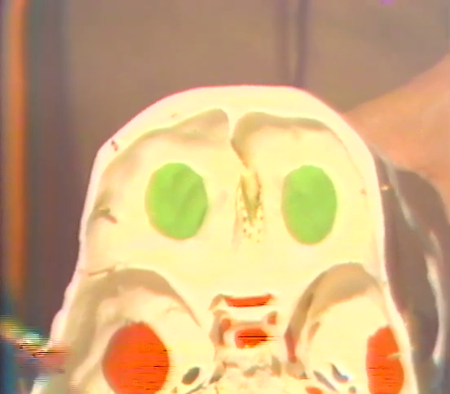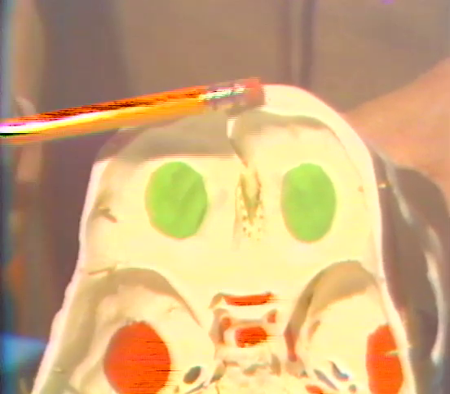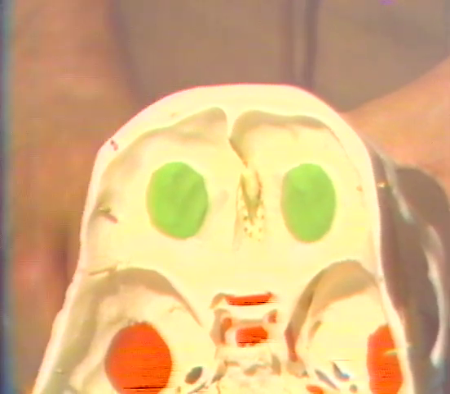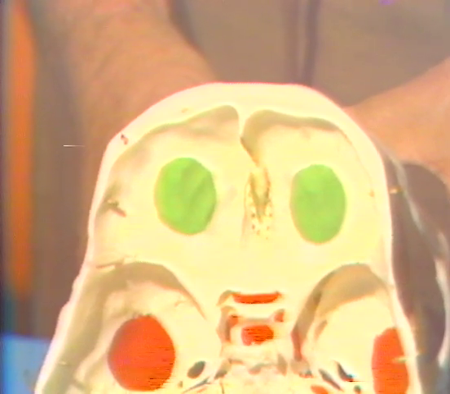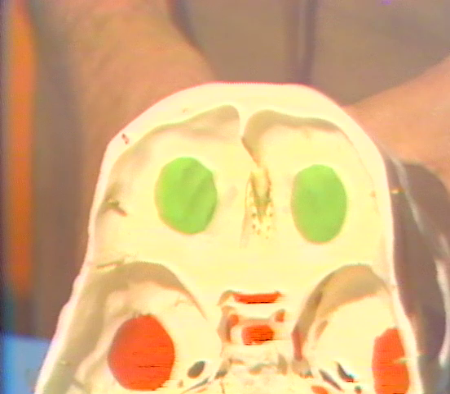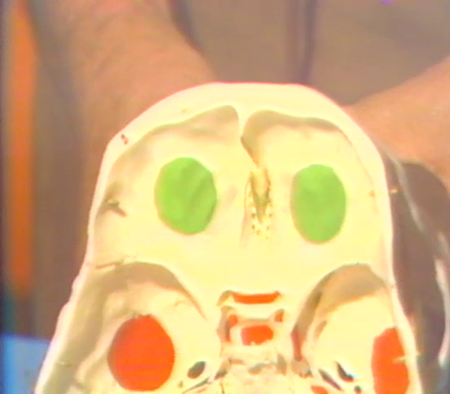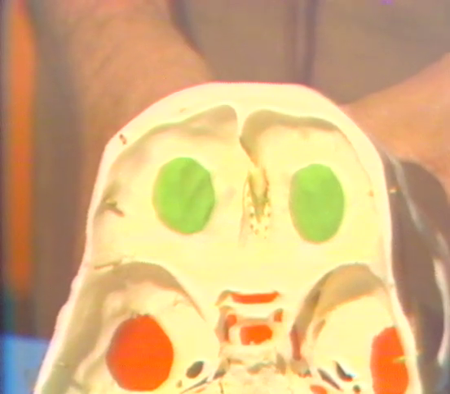Okay, you see here in two green patches, these circles are placed on the orbital plates. Beneath this will be the orbit. On top of it, in life, will be sitting the frontal lobes of the cerebral hemispheres.